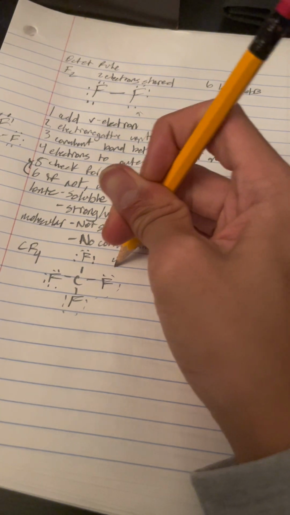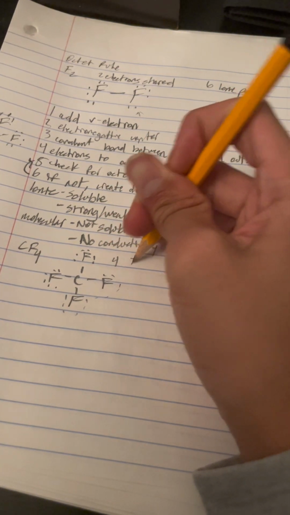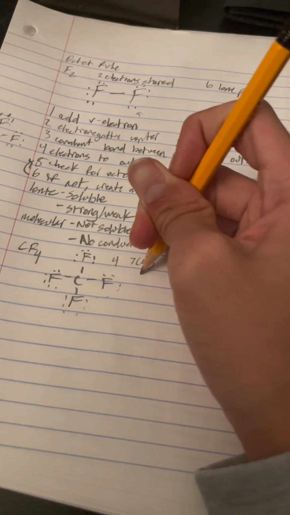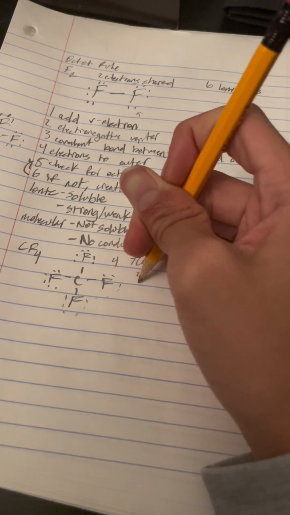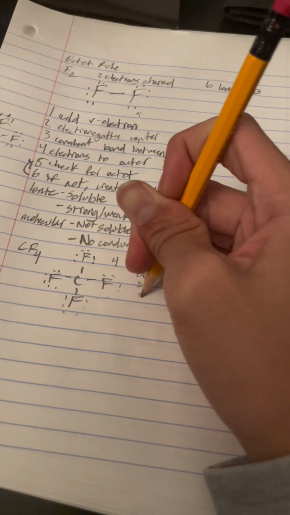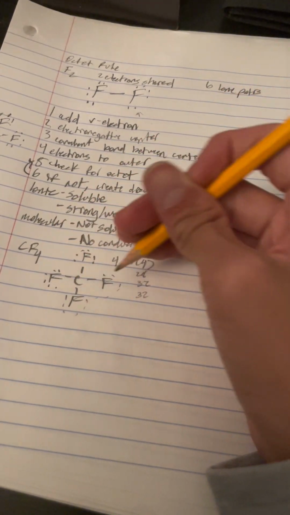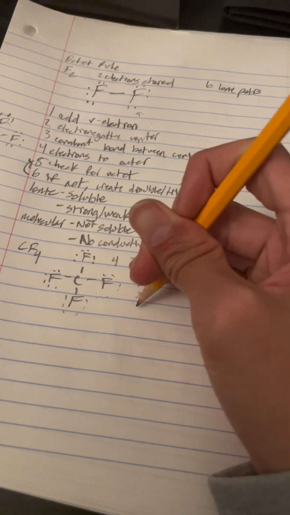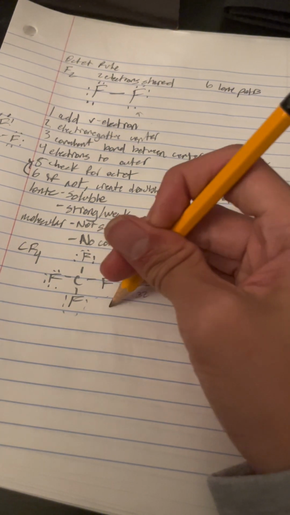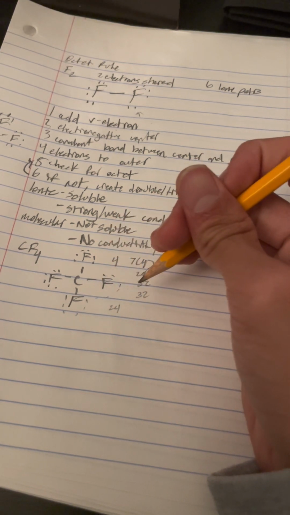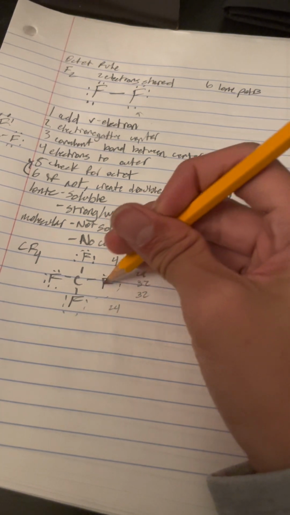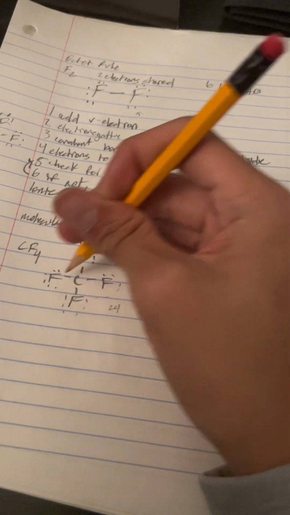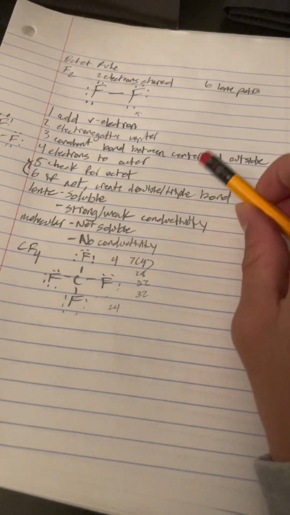So carbon has 4, fluorine has 7. 7 times 4 is 28. 28 plus 4 is 32. 32 minus 8, because the number of lines is 24. So 1, 2, 3, 4, 5, 6, 7, 8, 9, 10, 11, 12, 24. Alright.